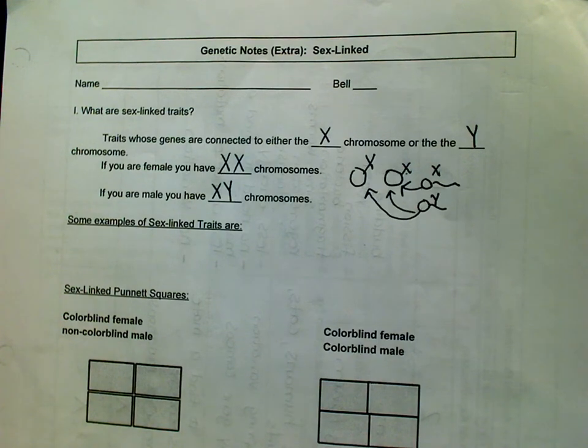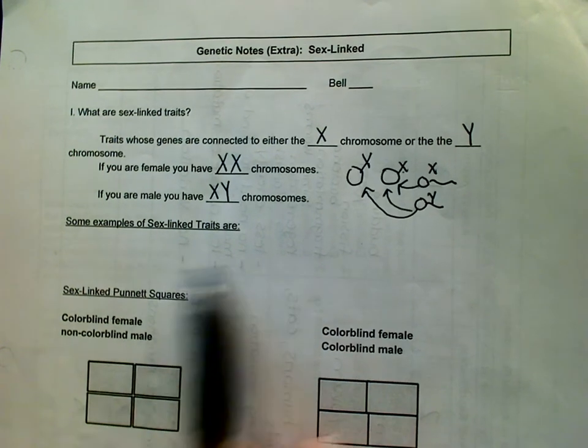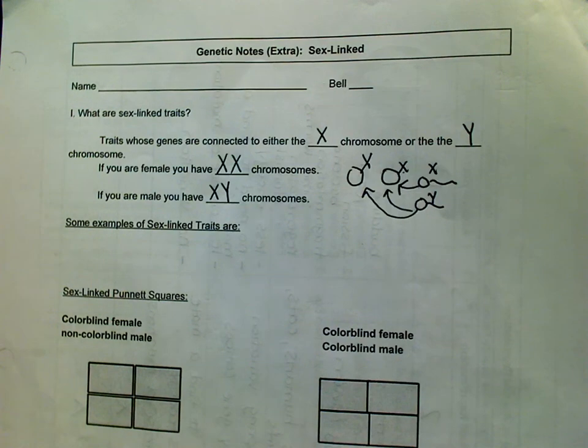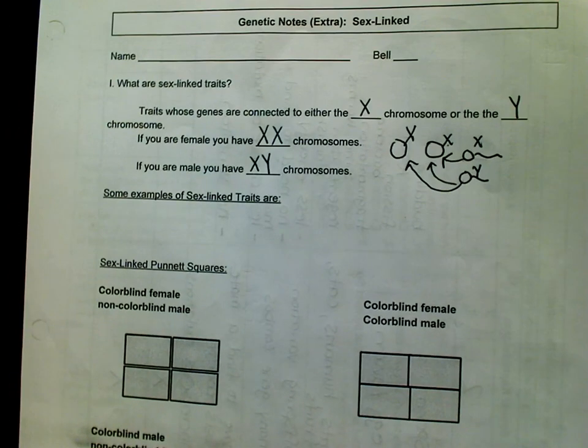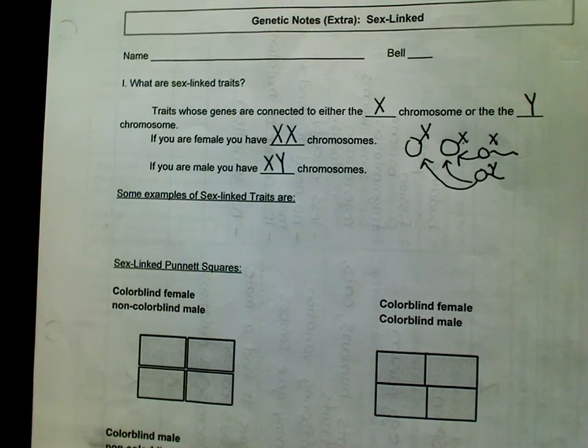All right, so there are certain examples of sex-linked traits, different traits that occur on the sex cells. Does anyone know an example of a sex-linked trait? No, I probably don't. Okay, so colorblindness is a common sex-linked trait.